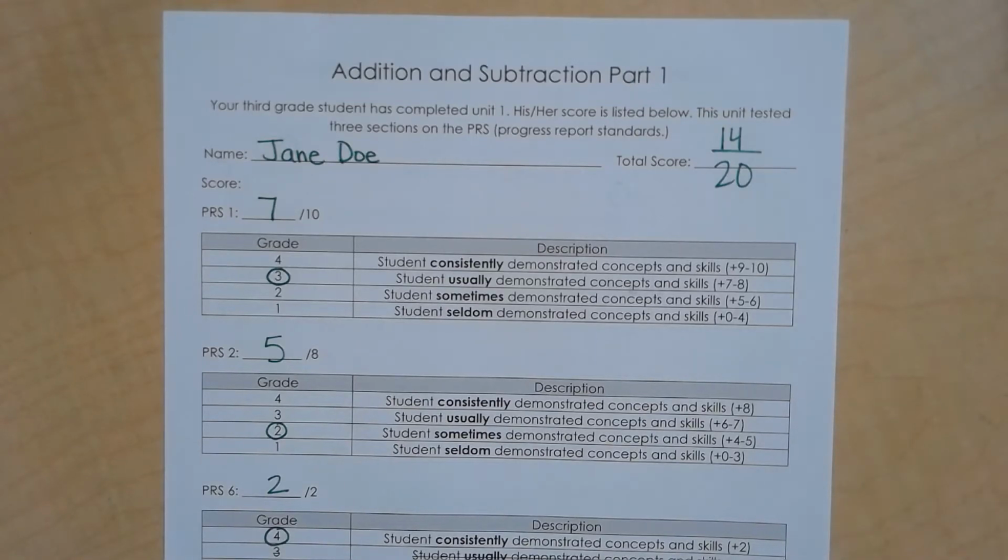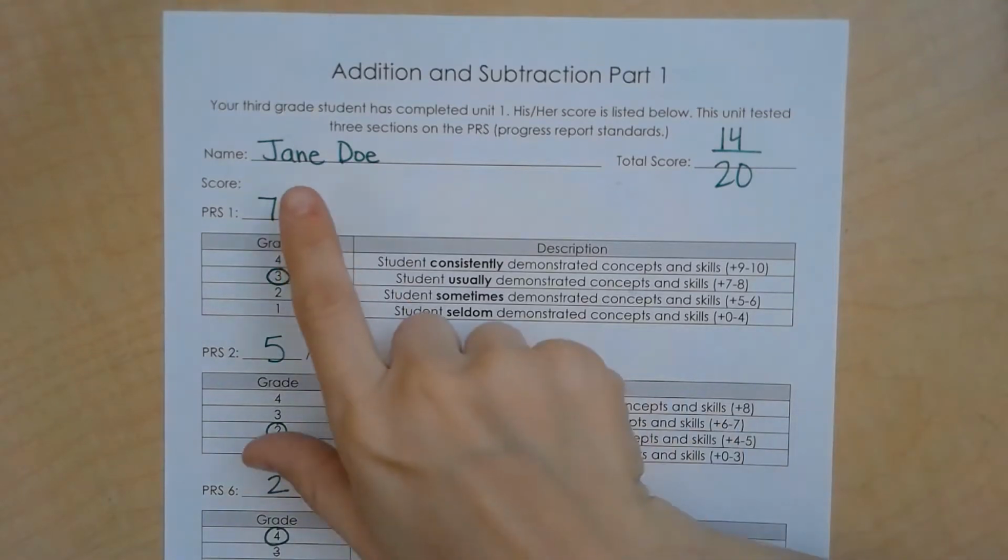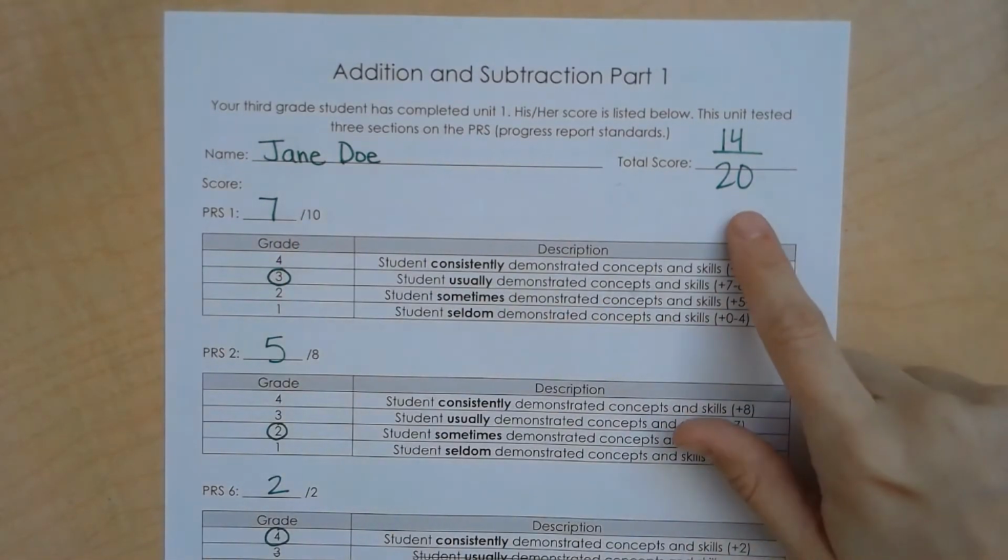This video is to help explain the sheet that came home on your child's math test. The test that we took was the addition and subtraction part 1. Okay, this is a sample. So it should have your child's name on the top and their total score.